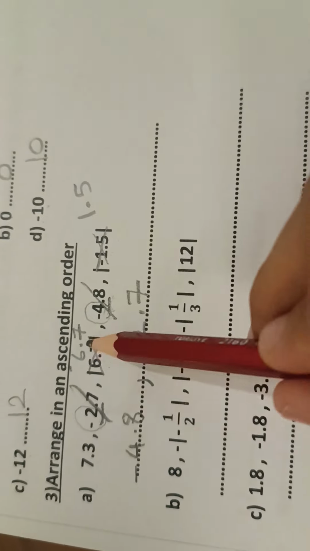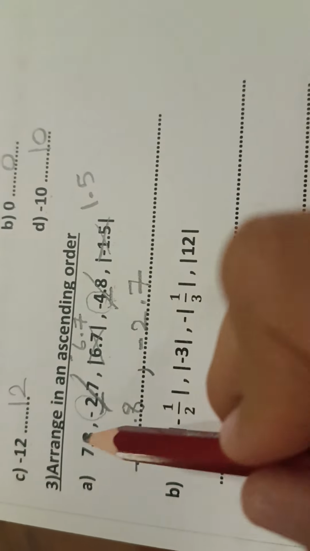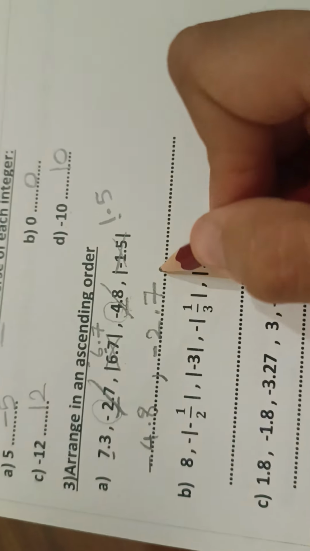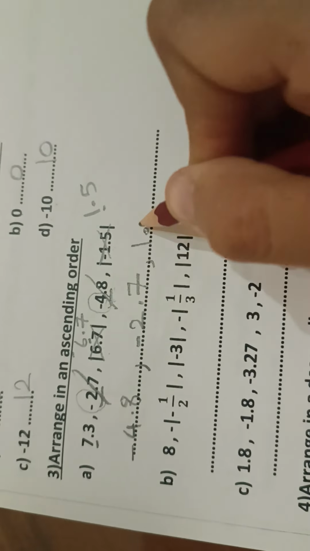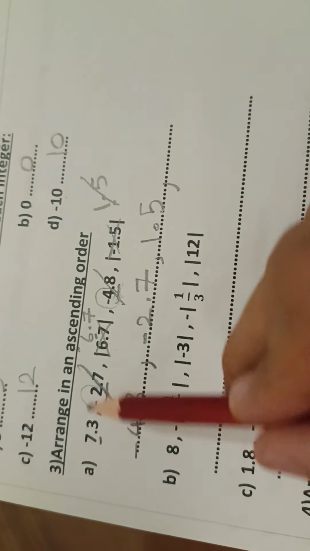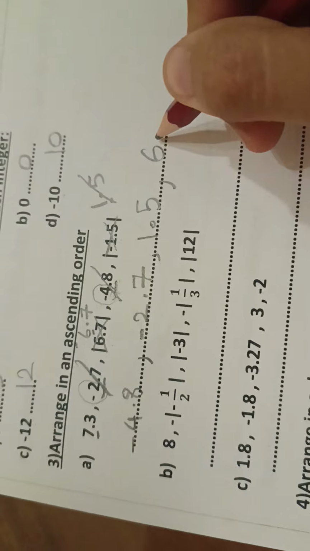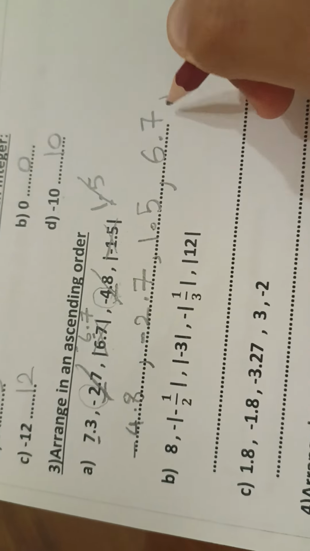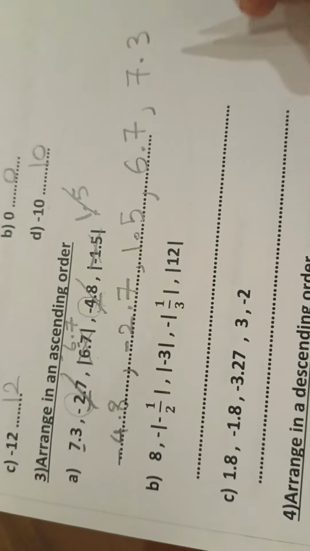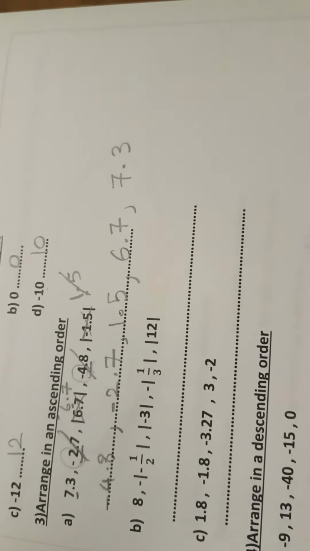Now I wrote the two negative values. Let's compare between the positive numbers. I have here 7 in whole, 6 in whole, 1 in whole. So the number which has 1 in whole is less than 6 or 7. 6 in whole is less, so it will be 6 and 7 tenths. And the biggest one or the greatest one will be 7 and 3 tenths. It will be the greatest one.